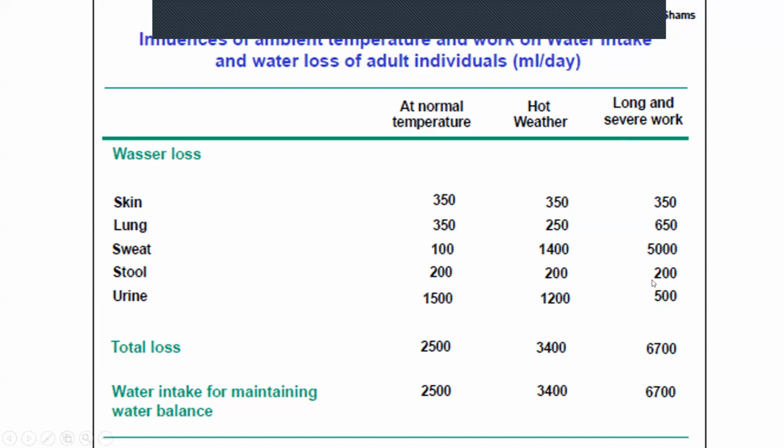Because again, you're working hard, you're sweating a lot, you're trying to cool yourself down. And so what this means is that the urine has to now become much more concentrated because your kidneys are trying to conserve water so that you're not losing as much water. But at the end of the day, you're still losing much more water than you were before, and so you have to drink more water to counterbalance.